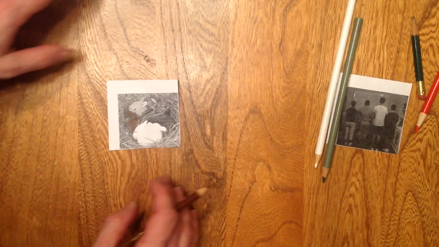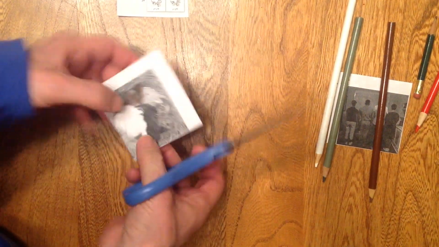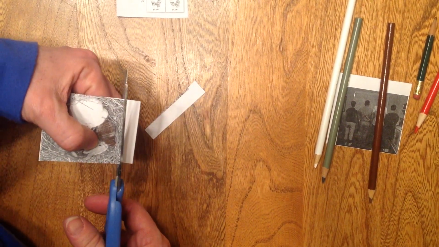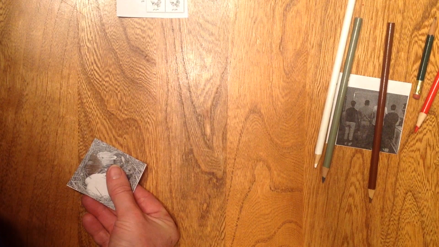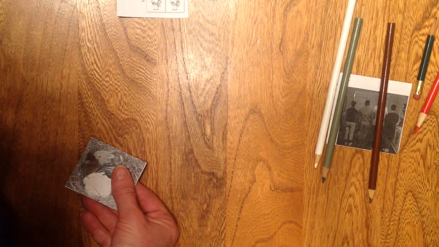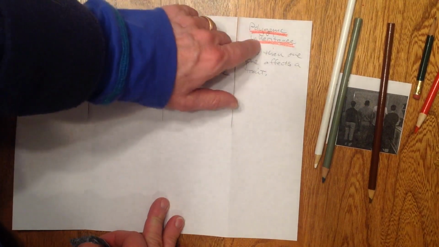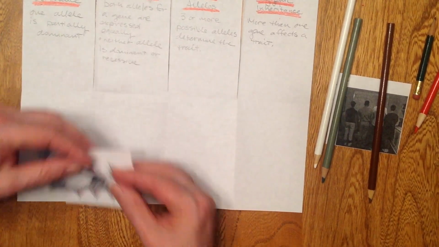So what I'd like you to do now is you can trim these pictures up a little bit if you want, so that they fit better in your foldable. But what you're going to do is go to Chapter 3, Section 3 in your book, and there are 4 paragraphs there which discuss these 4 kinds of inheritance patterns that we just made a foldable over. You'll find it talks about incomplete dominance, codominance, multiple alleles, and polygenic inheritance. And I'd like you to match up these pictures as to which is which.